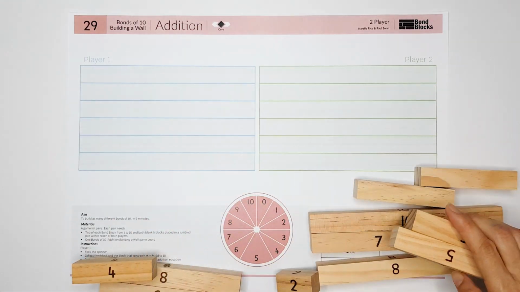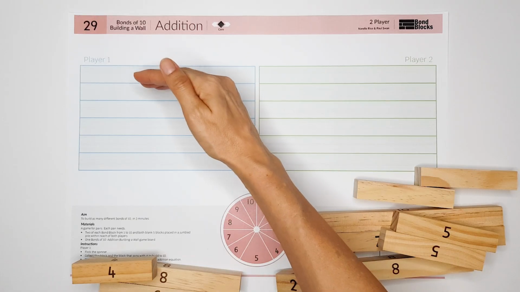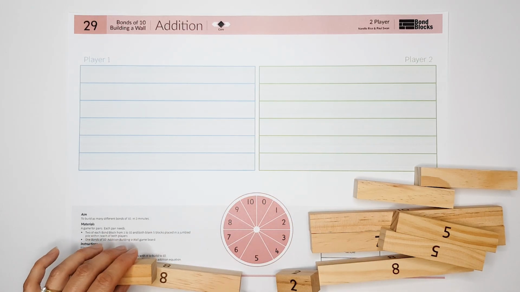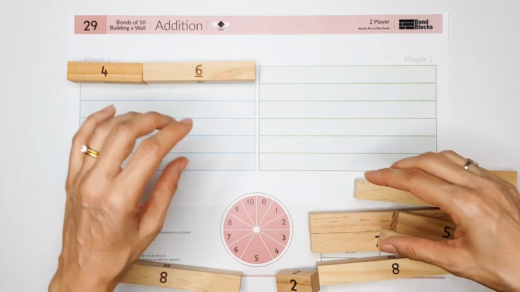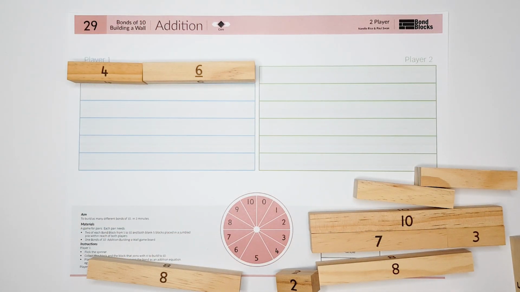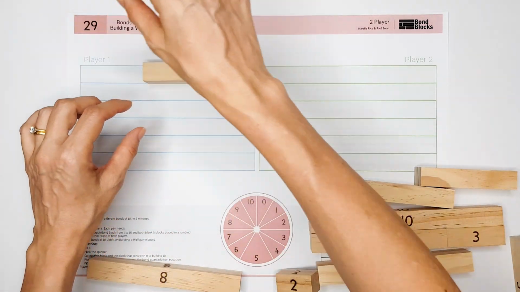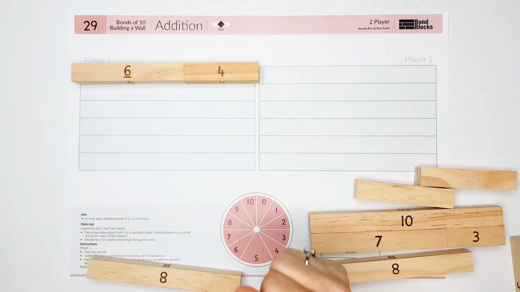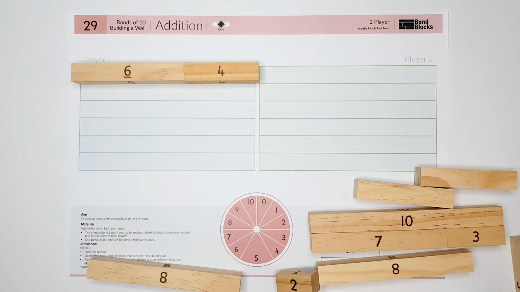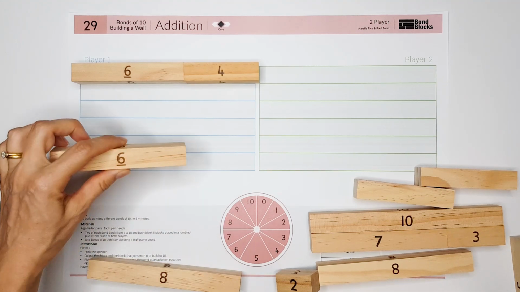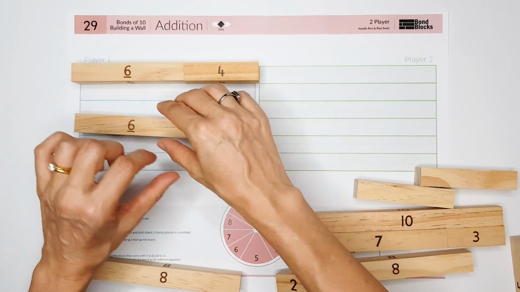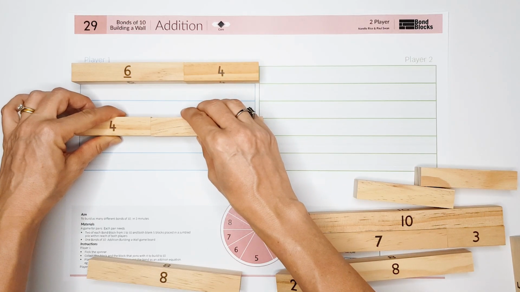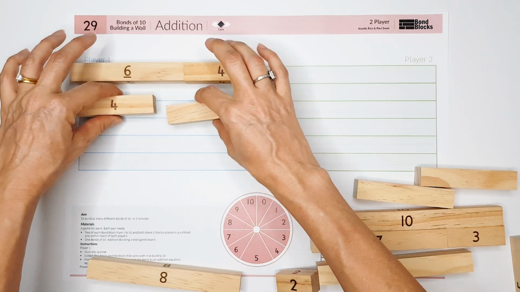The aim of the activity is to build as many 2-part bonds of 10 in 3 minutes. And when we build these, you can't repeat a bond. So if you built 4 and 6, this is also worth 6 and 4 because we're using the commutative property. So I could not build 6 and 4 or 4 and 6 in another row. I would just say the equation but not collect any blocks.